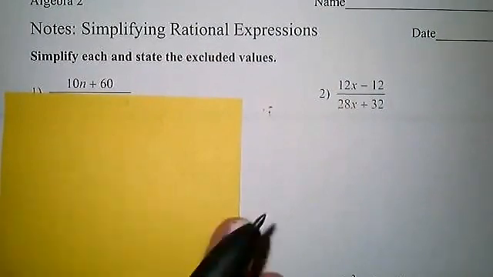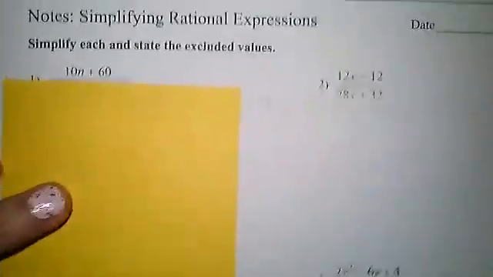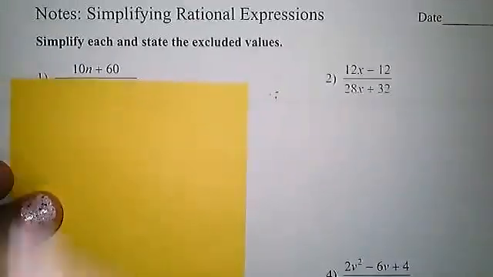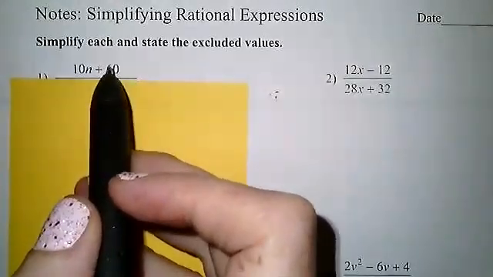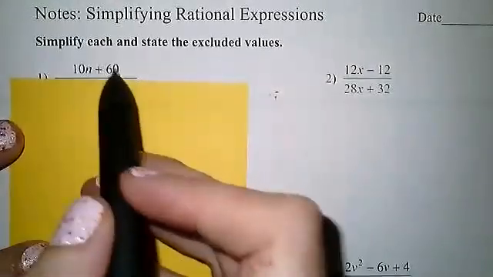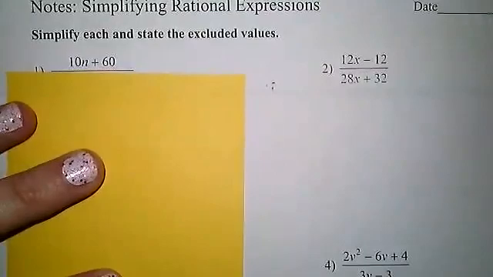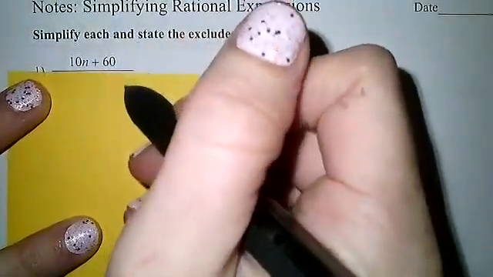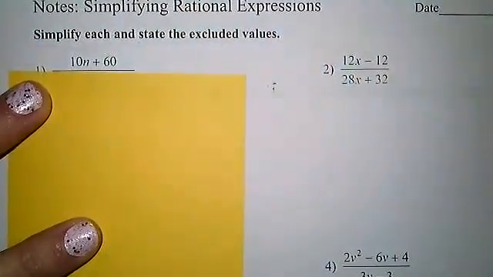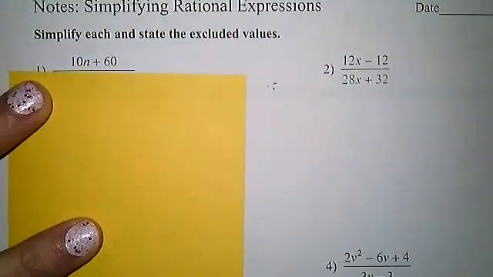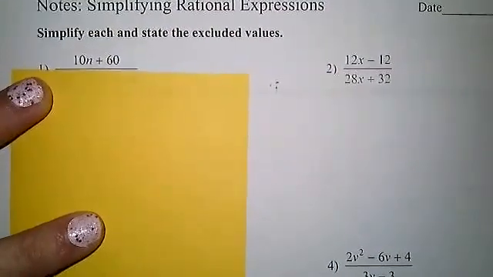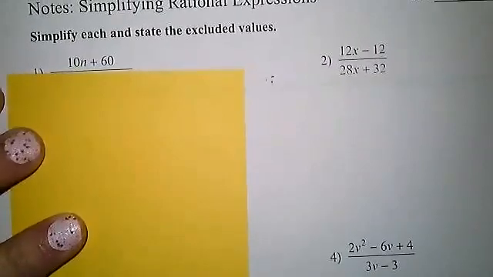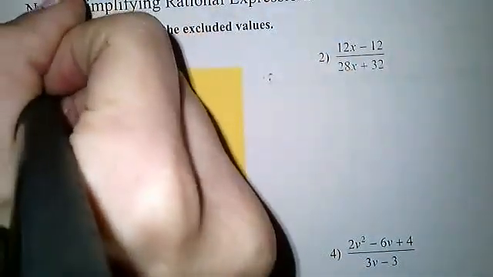But yeah, if I cover up the top, does anybody see a greatest common factor between 10 and 60? Anything we could divide those by if we wanted to factor them? 60 divided by 10 is 6. Yeah. So we could divide them both by 10.